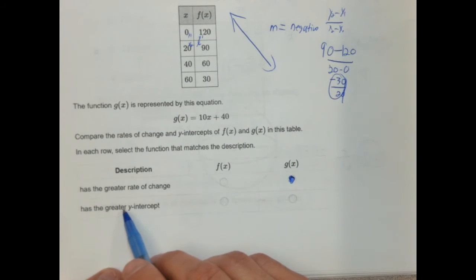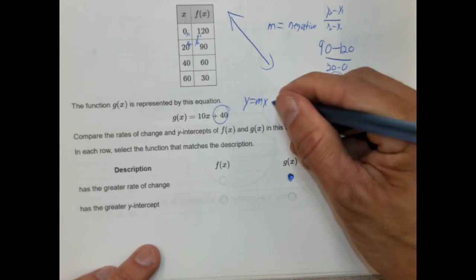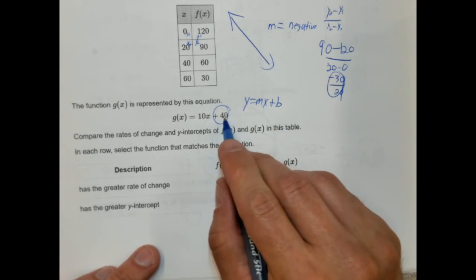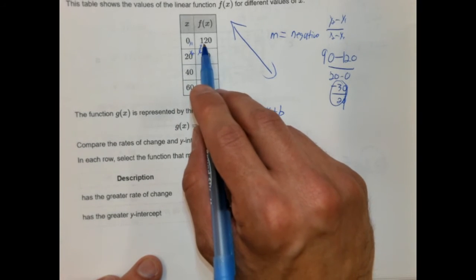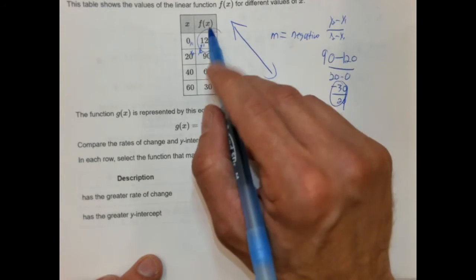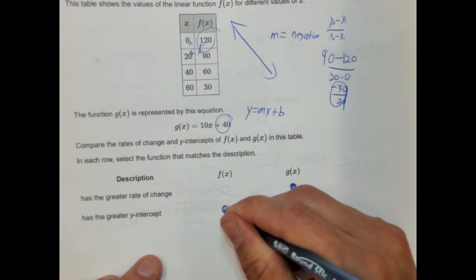Which one has the greater y-intercept? Well, this is the y-intercept here, because remember y equals mx plus b. It's our slope-intercept form. So this is the y-intercept of 40. Here, when x is 0, our y-intercept is 120. So that clearly has a bigger y-intercept than this one. So f of x has the larger y-intercept.